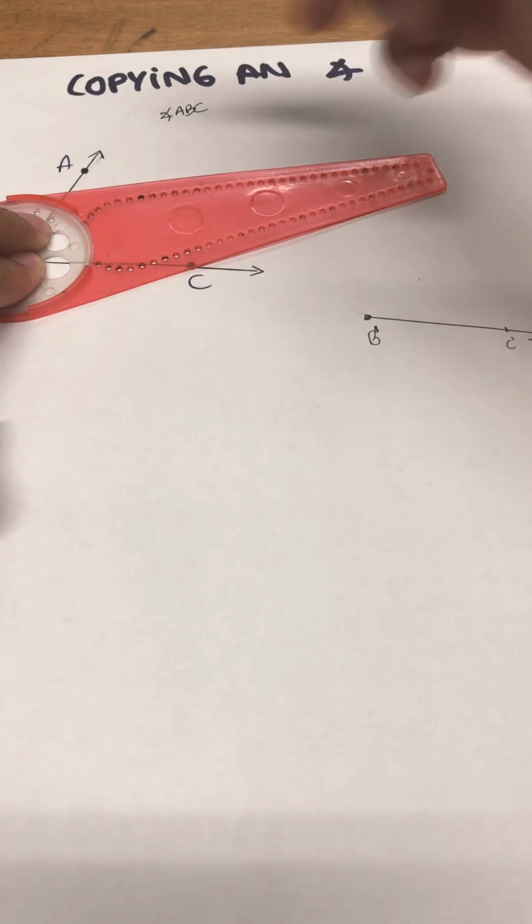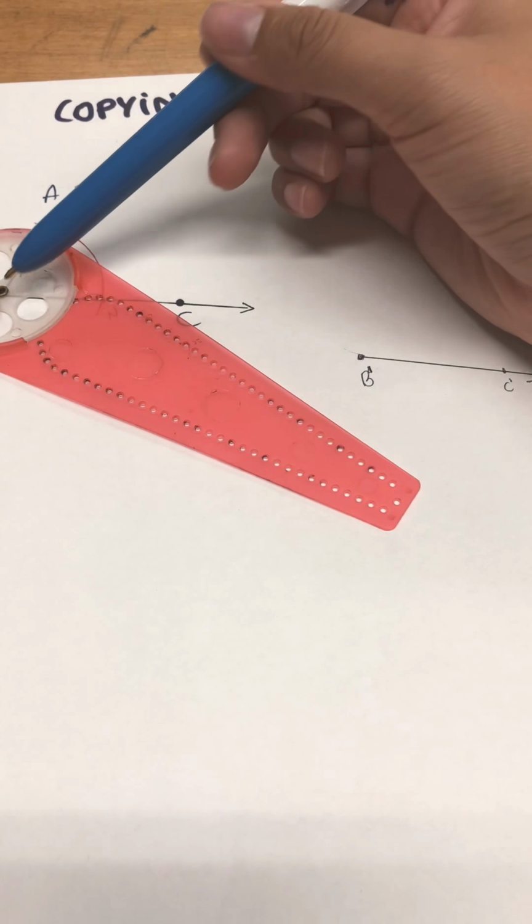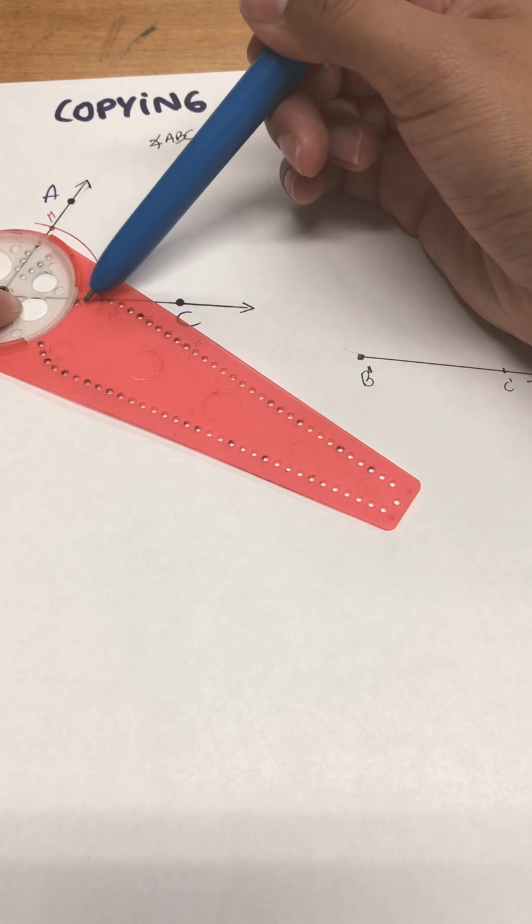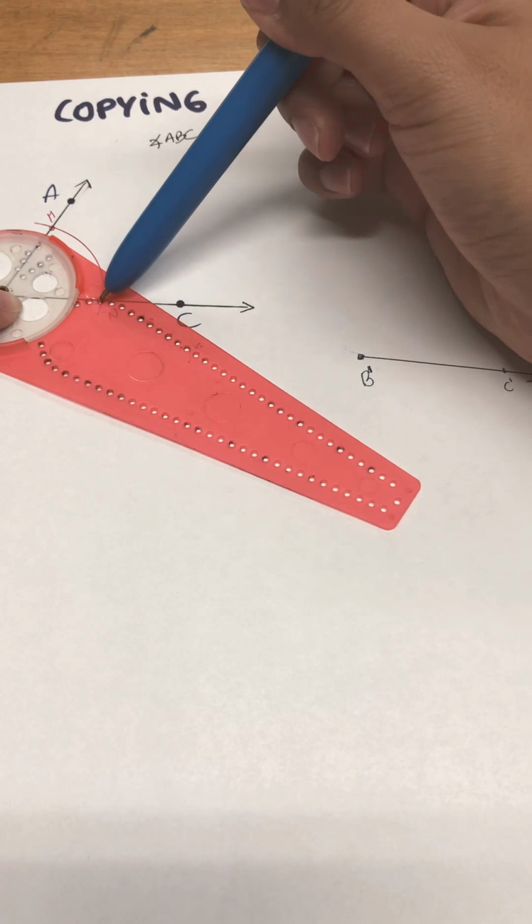We're gonna do that in the new angle. So we're gonna make sure we're reusing the same distance, the same radius. Since I already lost mine, I'm gonna go back at it. Center at B. My distance was up to this third hole. You don't have to use that one, you can use something smaller. Okay, so we're gonna do the same little belly. All right, so far this is what you have.